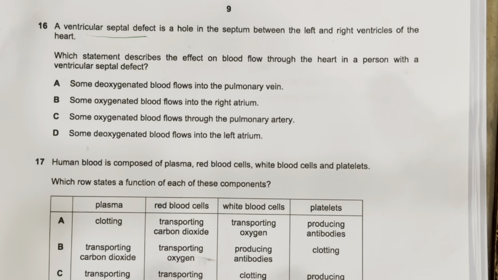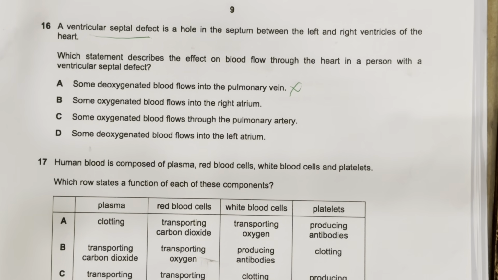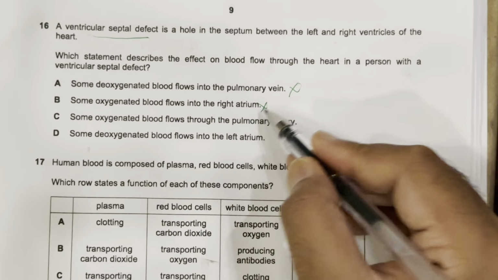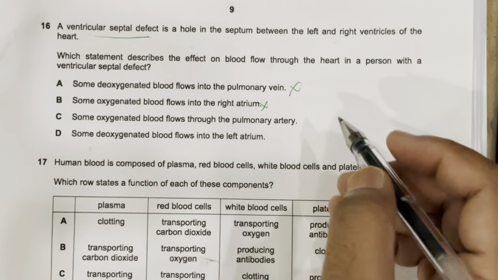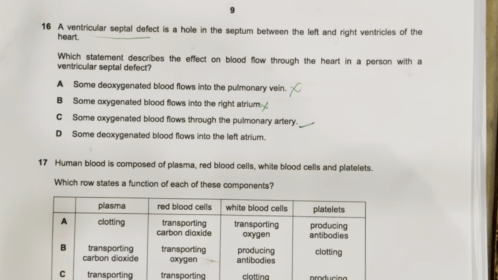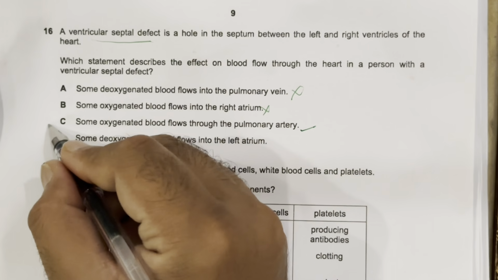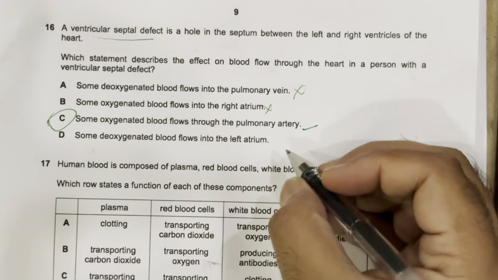Some deoxygenated blood flows into the pulmonary vein. No, this is not right. Some oxygenated blood flows into the right atrium. No, again this is not right. Some oxygenated blood flows through the pulmonary artery. Yes, this is the right option, because the pulmonary artery carries deoxygenated blood from the heart to the lungs. So option C is the right choice. Option D, some deoxygenated blood flows into the left atrium. No, again this is wrong.